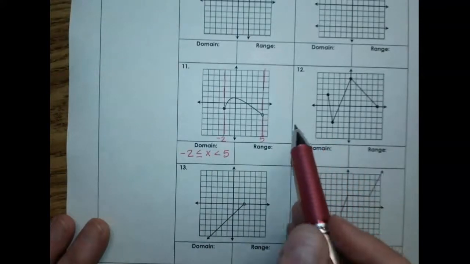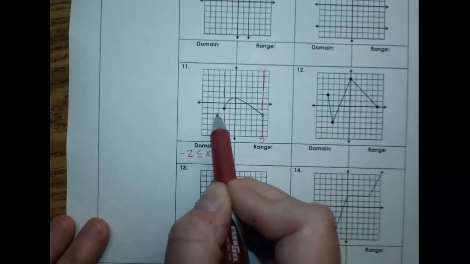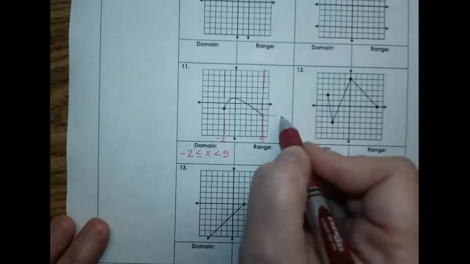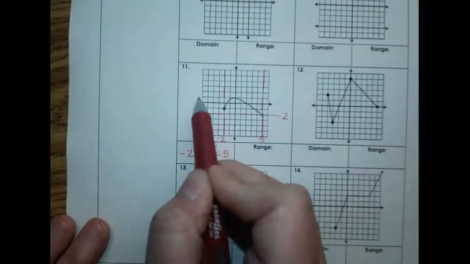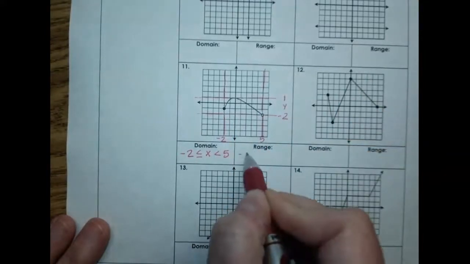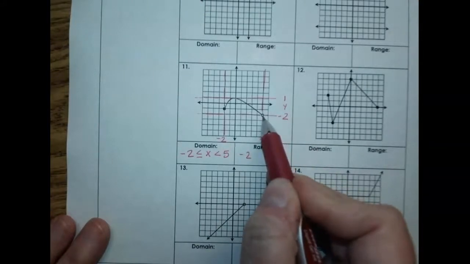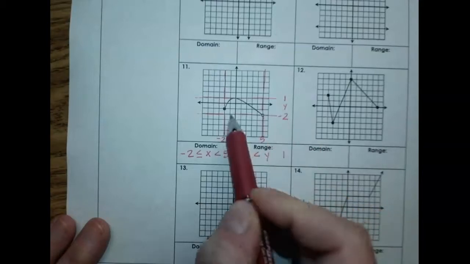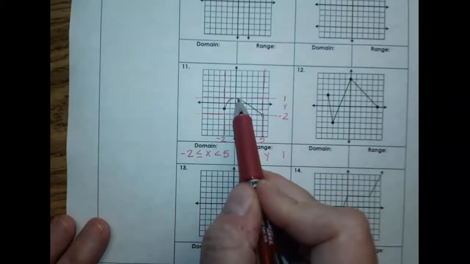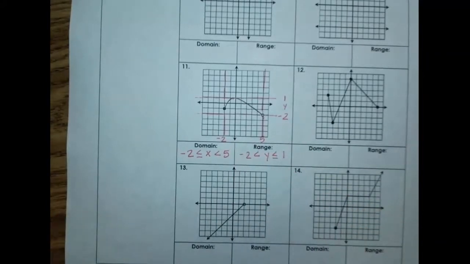How about the y values? There's no arrows, so it's not going up or down forever and ever and ever. My very lowest y value is -2, and my very highest y value is 1. So all of my y's are between -2 and 1. This is an open circle, so we're just going to use less than. This is a solid line. They didn't put a point, but it's a solid line, and so that's going to mean equal to. And so all of our y values are between -2 and 1.